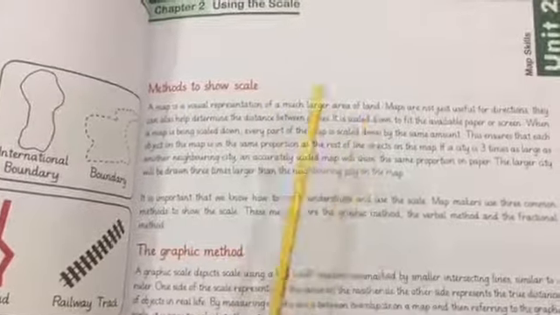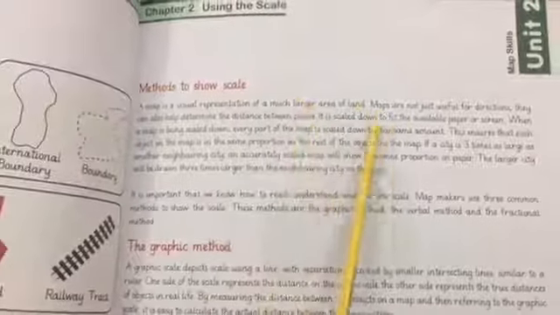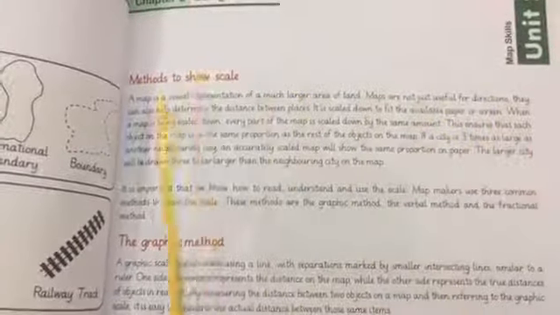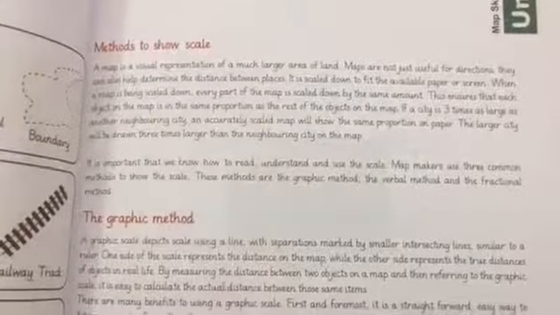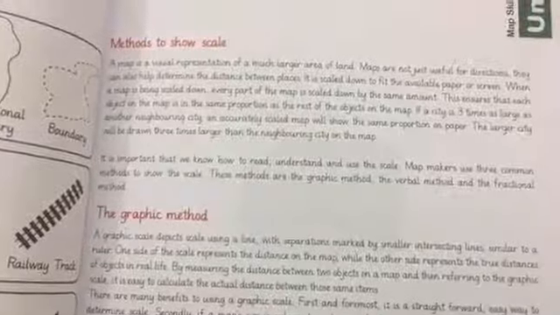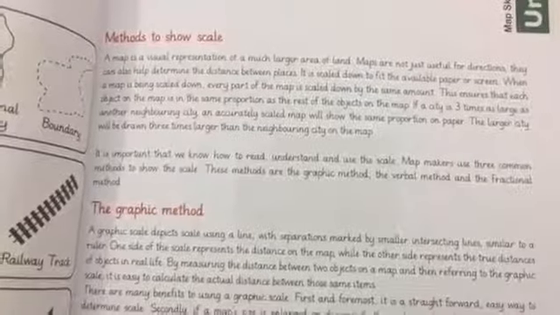A map is a visual representation of a much larger area of land. Maps are not just useful for directions, they can also help determine the distance between places. Now, the map is not only used for telling us the directions, it also tells us how much distance is between two places. For example, how much distance is between Peshawar and Islamabad. So the map does not only tell us the directions, the ways or the paths, but it also tells us the distance between two places.